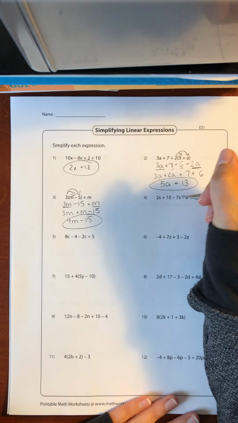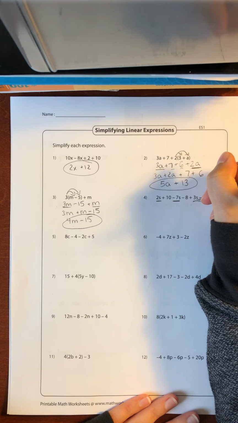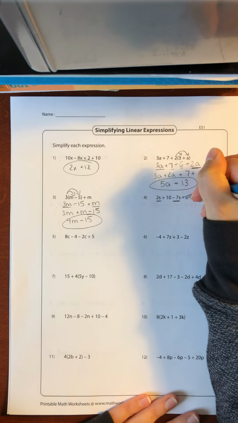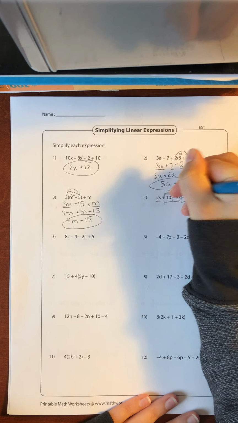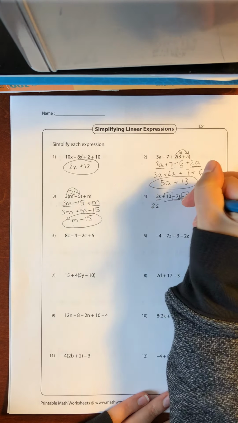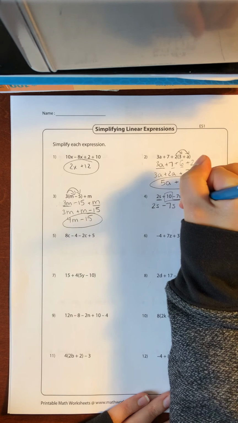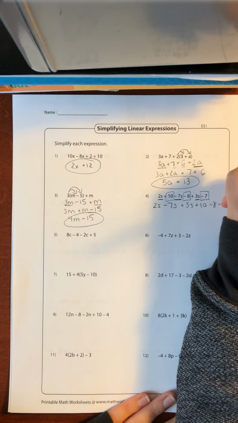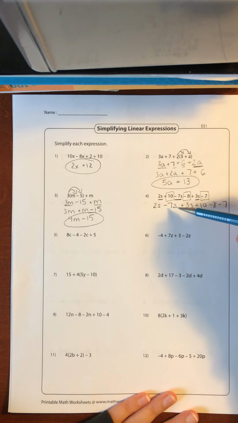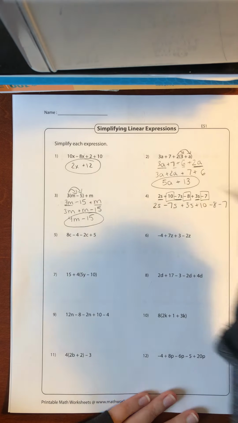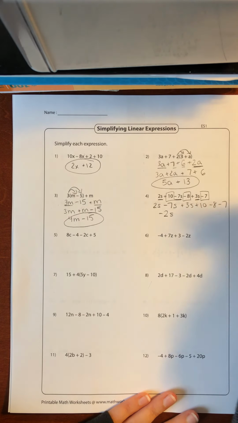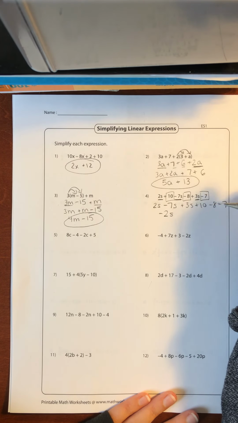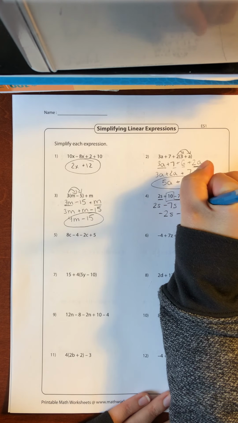Next one, 2s, negative 7s, and 3s are all like terms. And then negative 7, negative 8, and 10 are like terms. So we can reorder this as 2s minus 7s plus 3s plus 10 minus 8 minus 7. So now 2s minus 7s is negative 5s, plus 3s, negative 5 plus 3 is negative 2s. 10 minus 8 is 2, minus 7 is negative 5. So we have negative 2s minus 5.